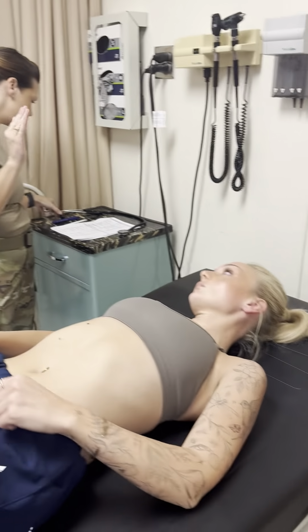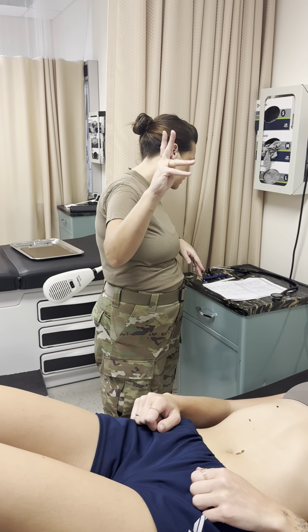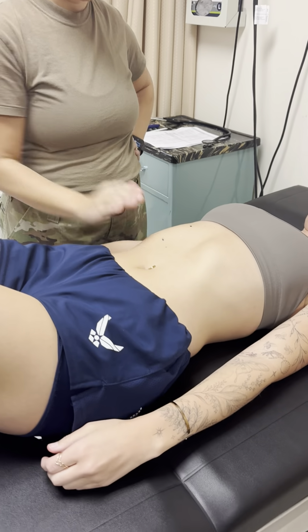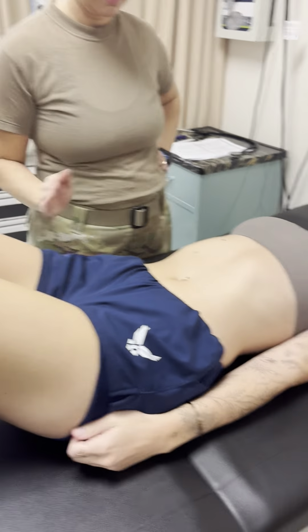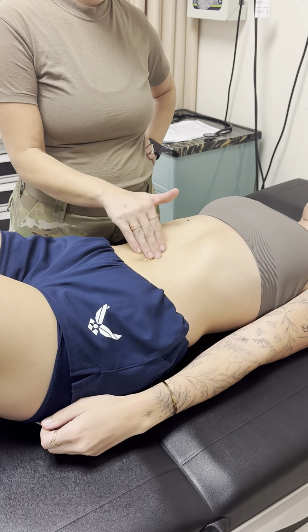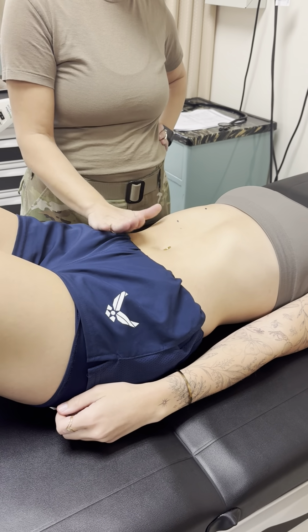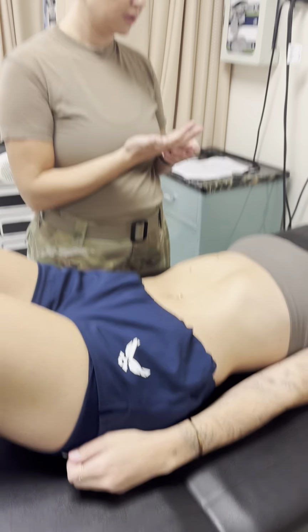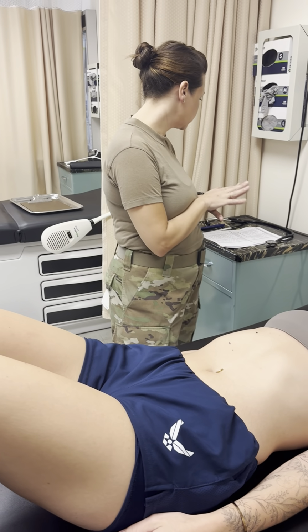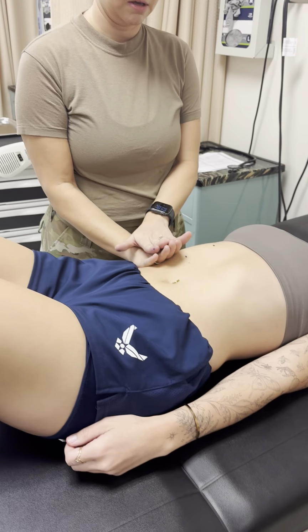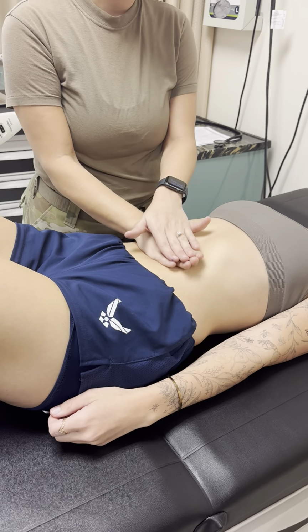So now we move to palpation. Again, four quadrants, one hand, light palpation. No tenderness, guarding, or rigidity with light palpation. Okay, and then deep palpation.